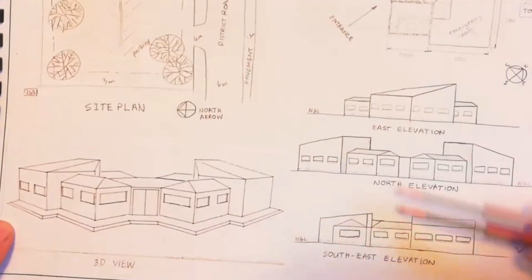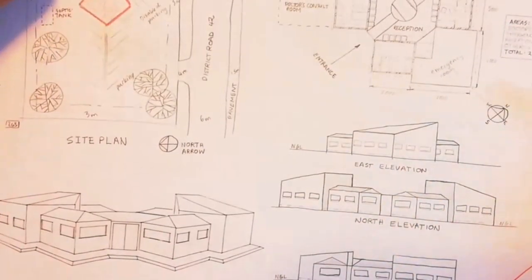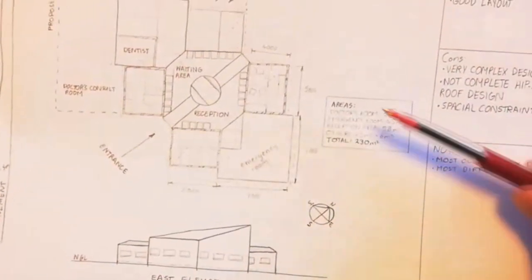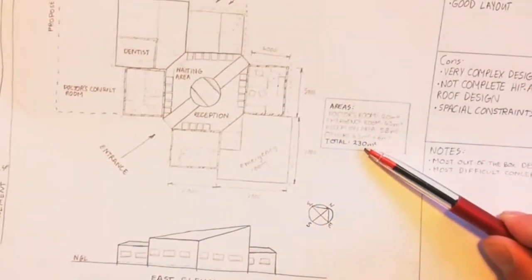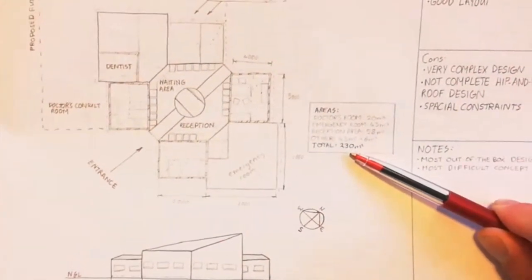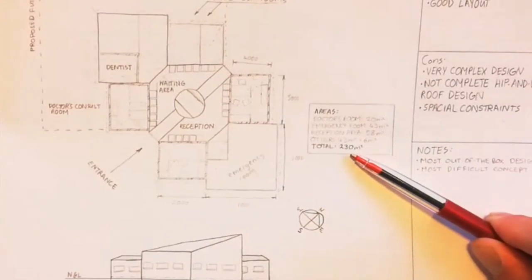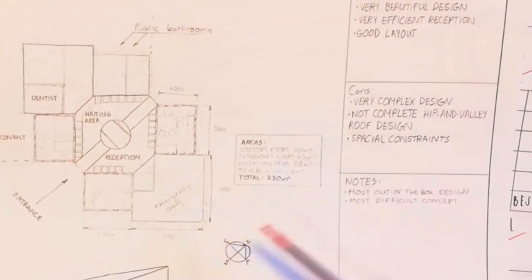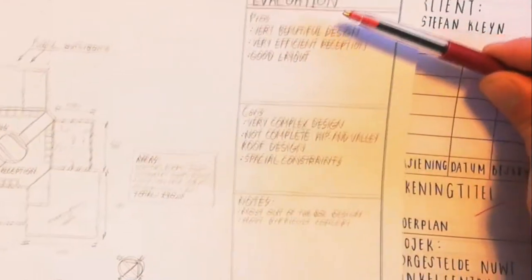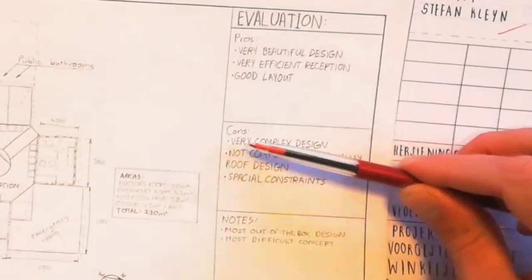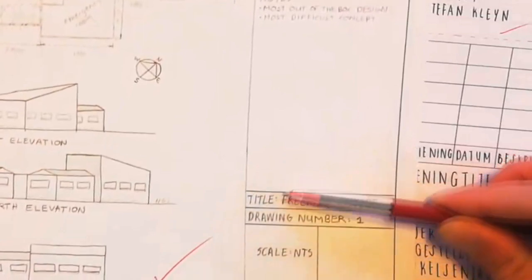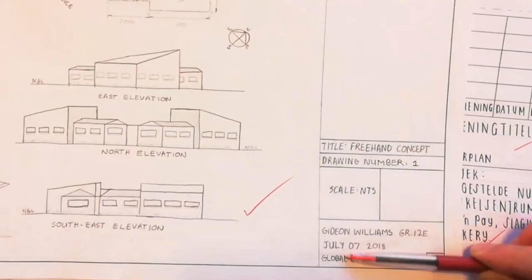3D and different elevations. But what is good about this one is there's a little table of the different areas to make sure and indicate that everything is still within the constraints. So that's the table there. There's a north arrow. And then they've evaluated on this page the pros and the cons and had some notes and a nice little title block on the side.